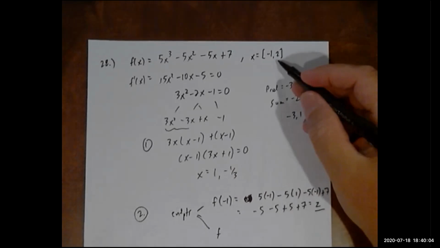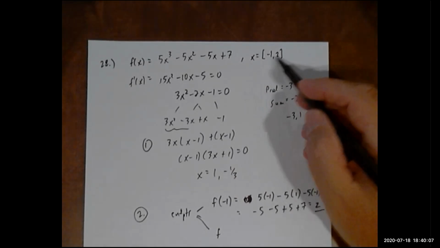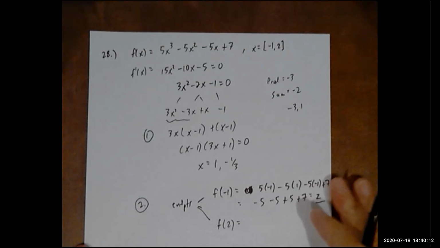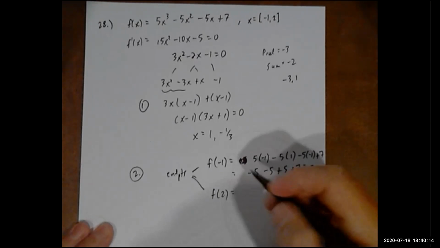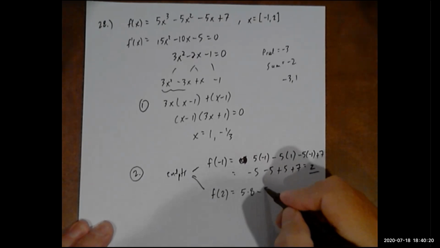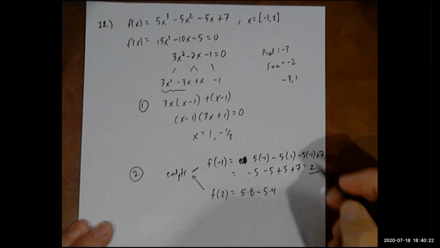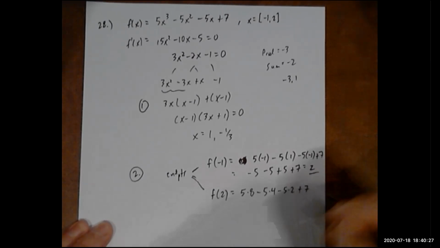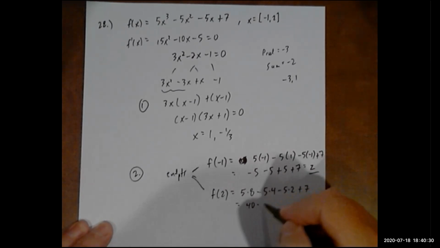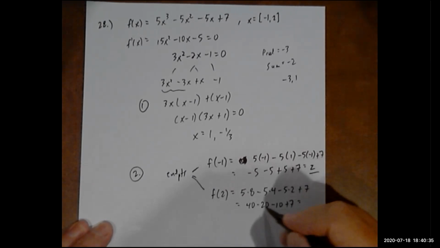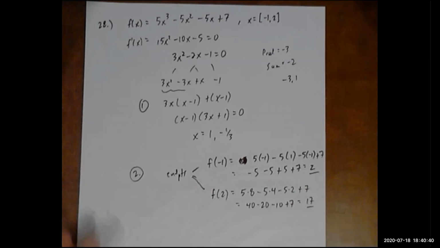The second endpoint is 2. So I plug 2 into my original function. I'm going to have 5 times 2 cubed, which is 8, minus 5 times 2 squared, which is 4, minus 5 times 2 plus 7. 40 minus 20 minus 10 plus 7 is 17.